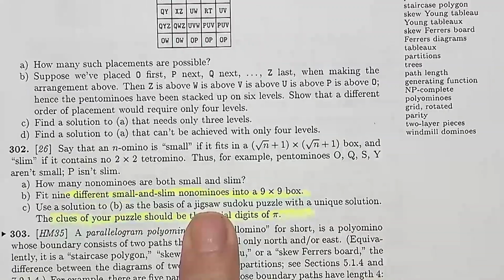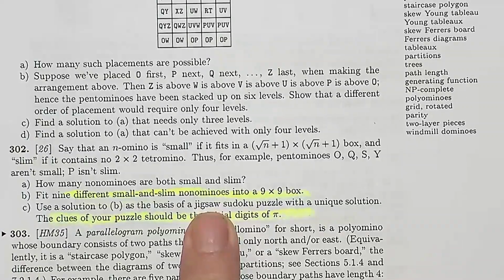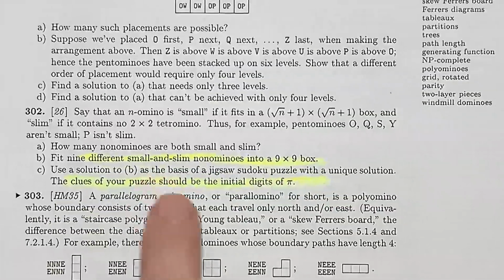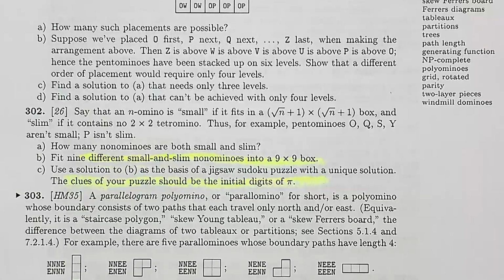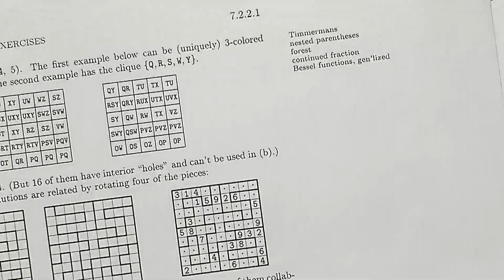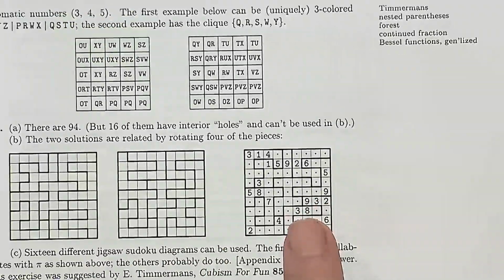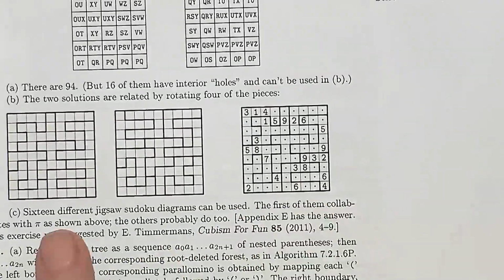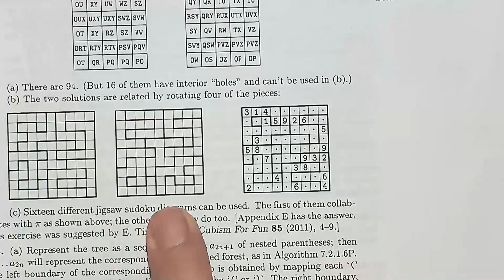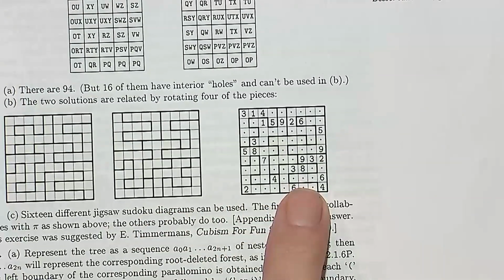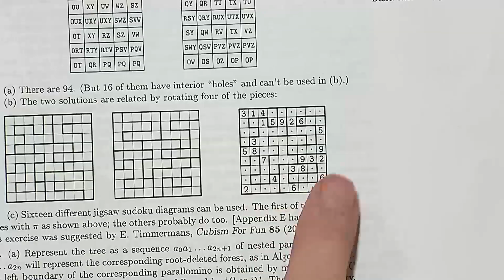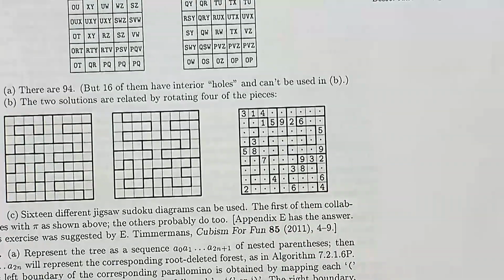So there's an exercise that asks how many nonominoes are both small and slim, and then can you take 9 of those and put them into a 9x9 box so that we have a jigsaw Sudoku. Then the question is, do that, and then design a puzzle that uses digits of pi. Here's the answer to that exercise, or one of the answers, because it says there are 16 solutions to part B. I did this for one of them, and I give the reader the fun of trying to do it on others.